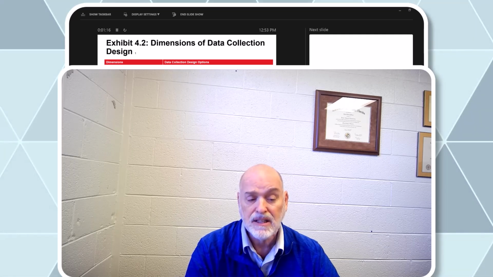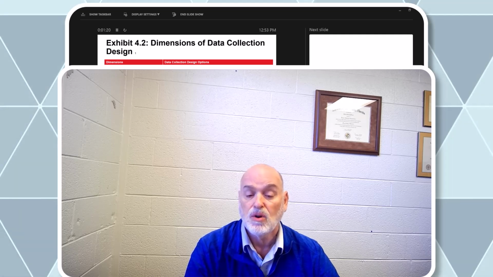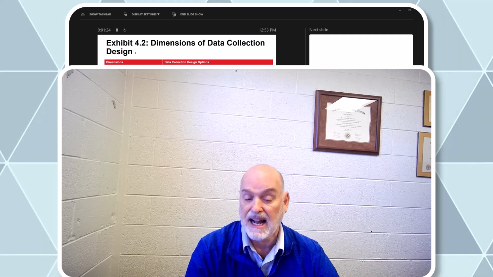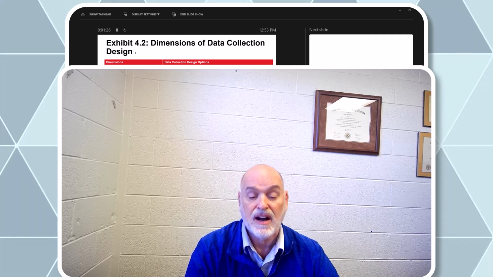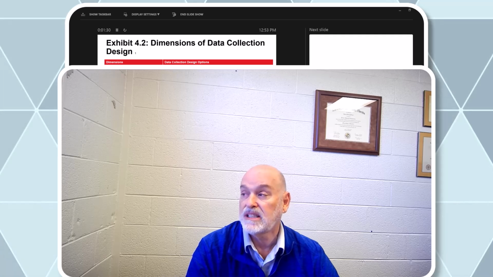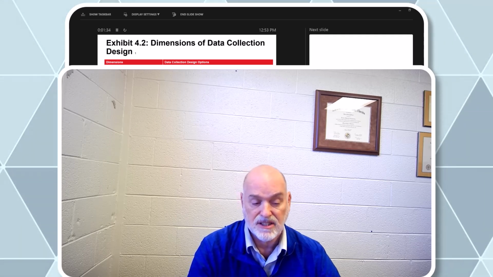And then what about the complexity of design? Is it a single methodology or multiple methodologies? And how about data collection? Is it passive or active? And the research environment, is it a field setting? Is it a laboratory or is it simulation? These are all the dimensions of the data collection design.